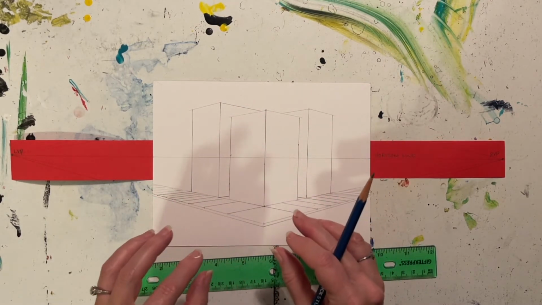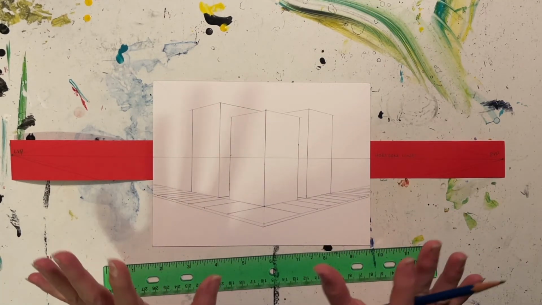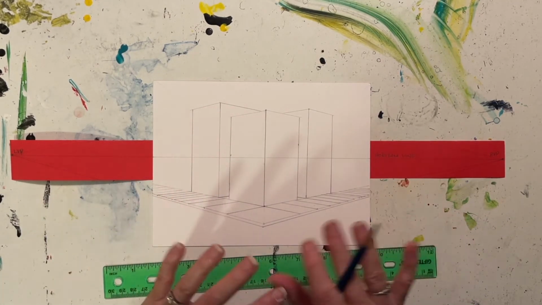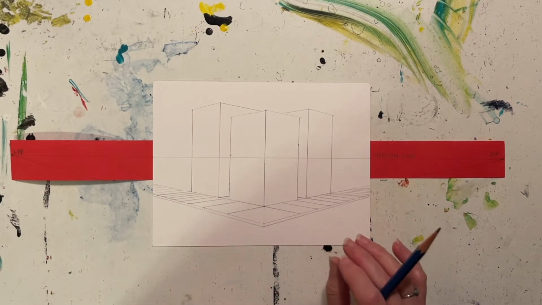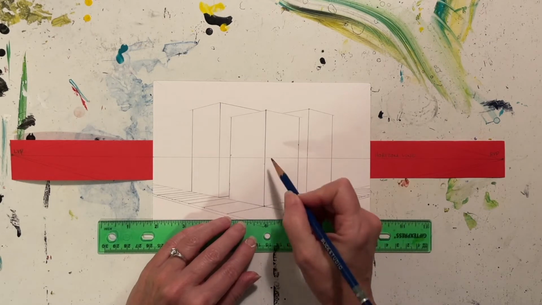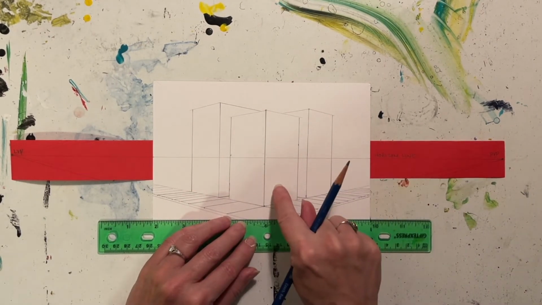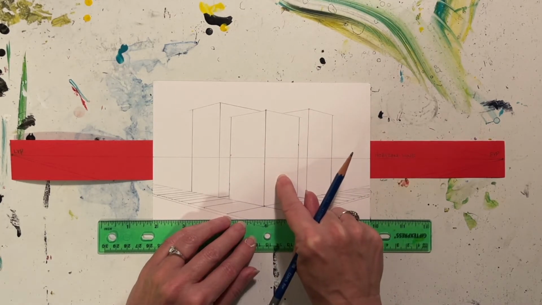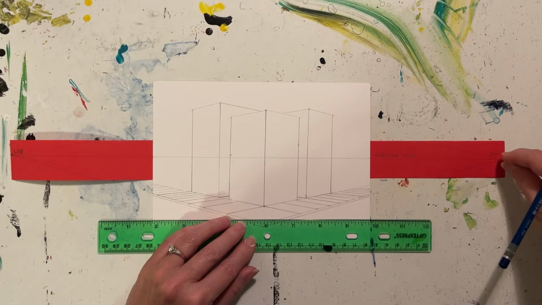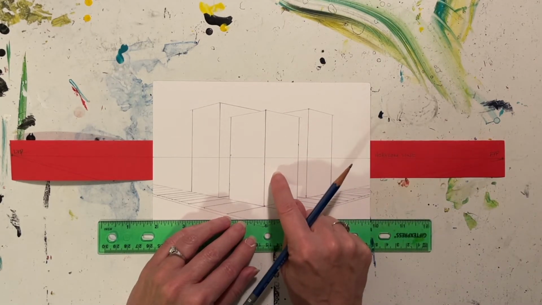And so we're going to add some of those architectural elements in, doors and windows. And the same rule applies for all doors and windows. They're square and they're going to be going either vertically or to the right or left vanishing point. Any door or window that is on the right-hand side of the building is going to go to the right vanishing point. So let's start here to begin with.